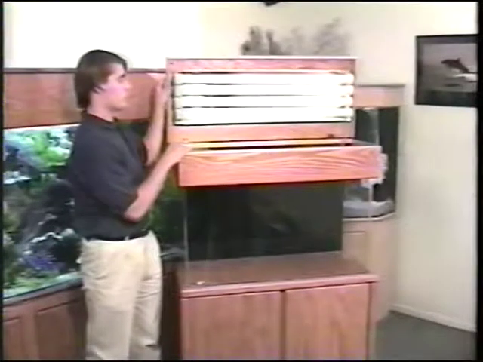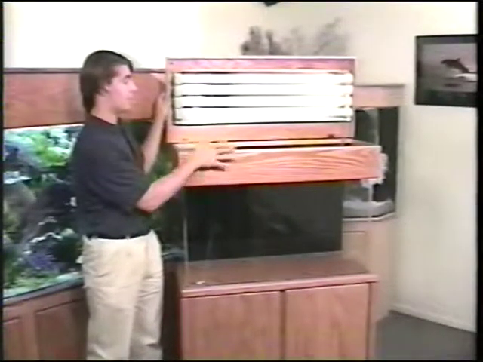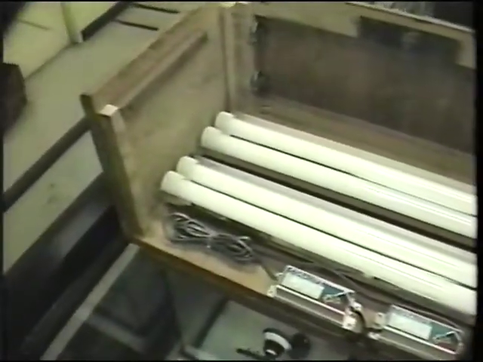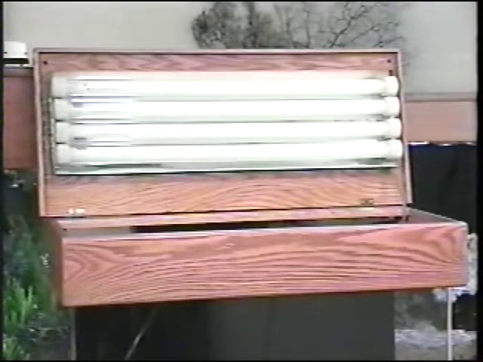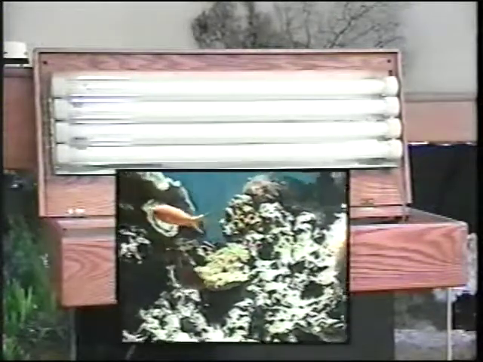You will also need to obtain an aquarium hood, which houses your aquarium lighting. Make sure the lights within the hood are about 2 to 4 inches above the water surface. Additionally, this hood needs to be well ventilated for heat dissipation.